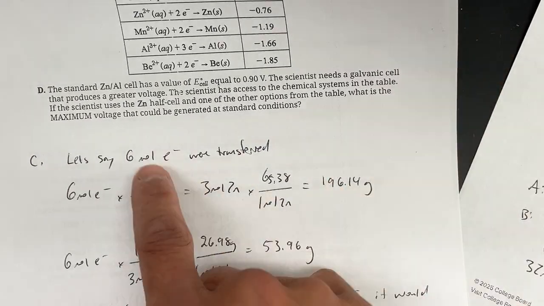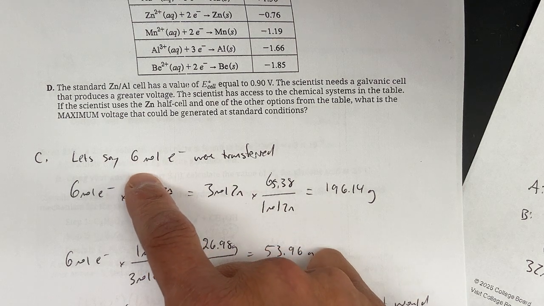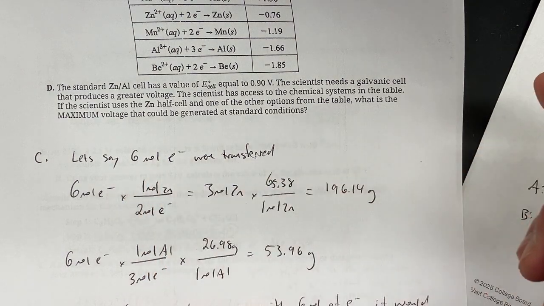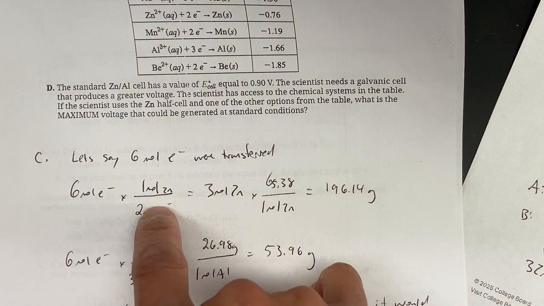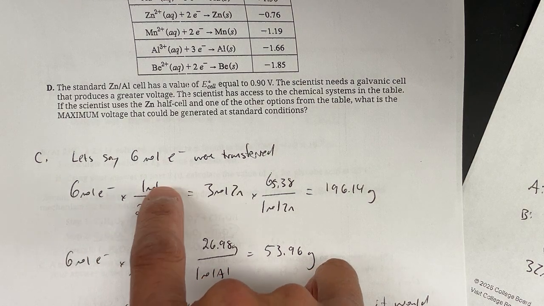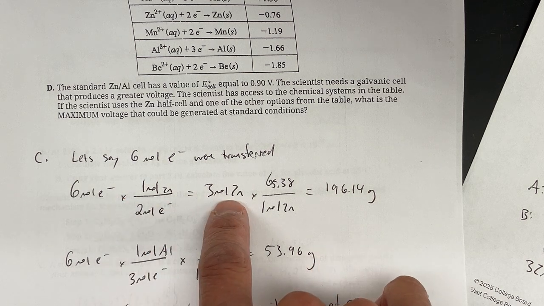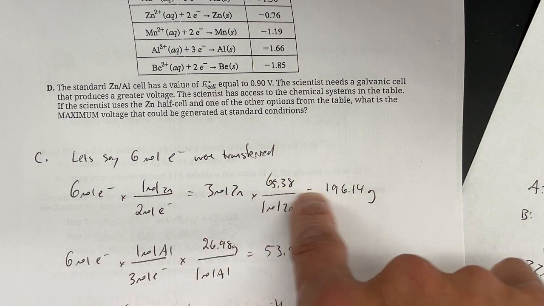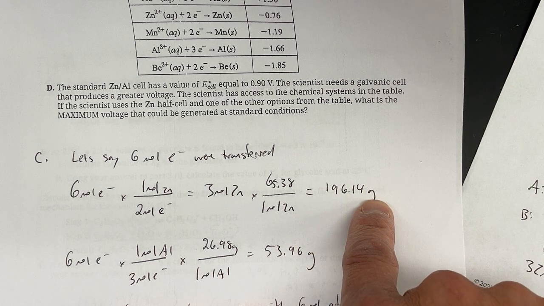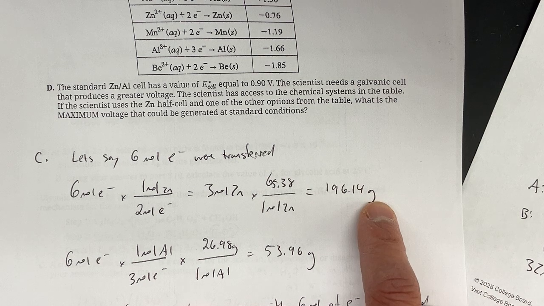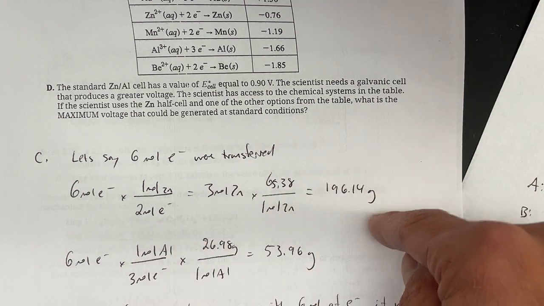I just said, let's say 6 moles of electrons are transferred. Now, this is way too many moles of electrons, but I just did a hypothetical calculation. If I had 6 moles, then for every 2 moles of electrons, 1 mole of zinc is transferred, so that gives me 3 moles of zinc. Then with the molar mass, it's 196.14 grams, which is of course too big, it's crazy, but we can still get an idea here.